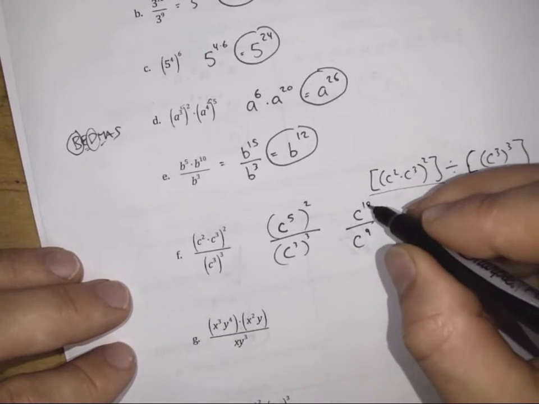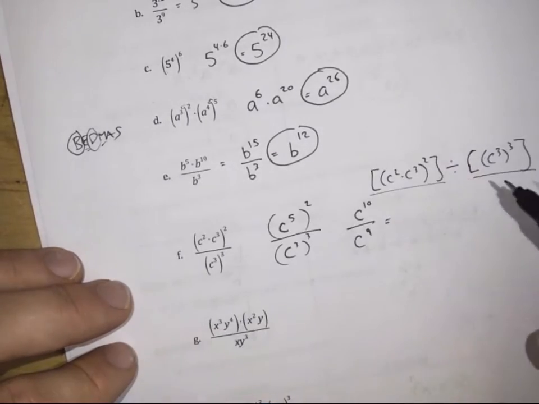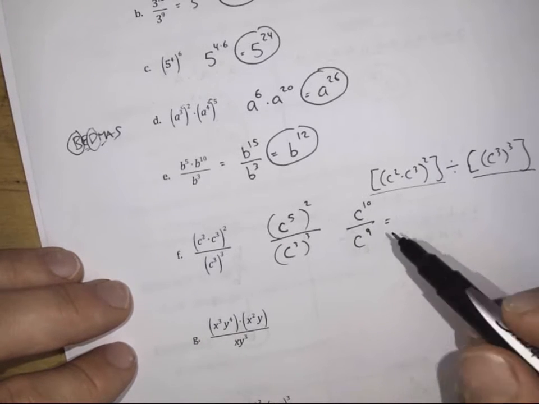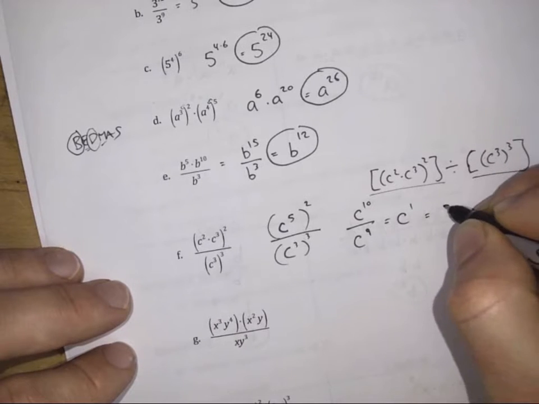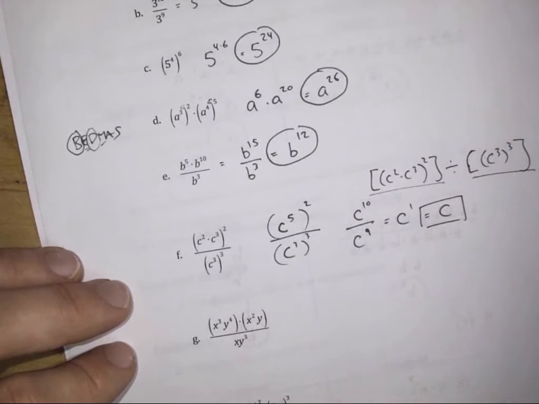And together that gives us, oh, and now we can do this division step. We can move on. We have 10 take away 9. Then we get c to the power of 1, which is another way of saying c.